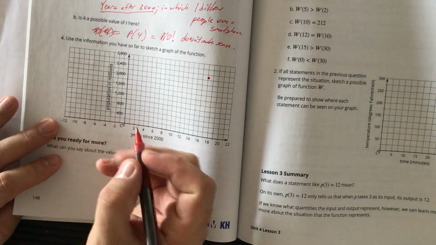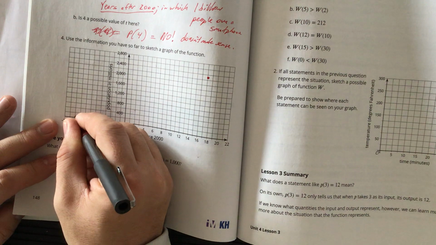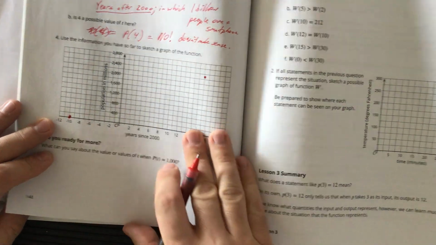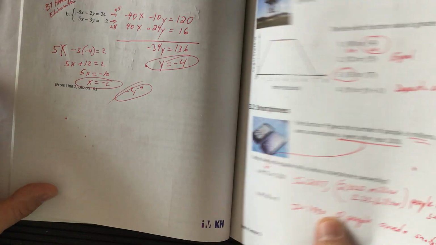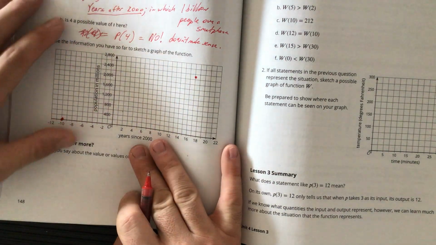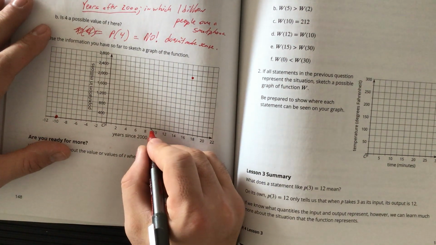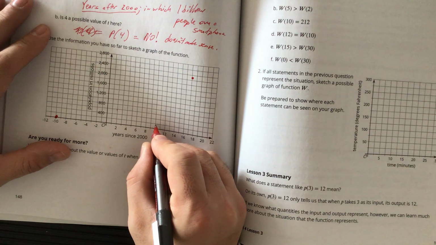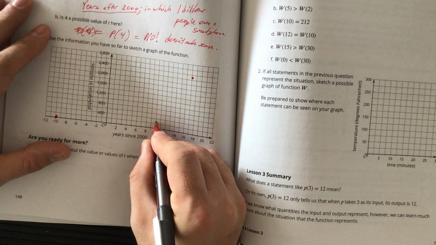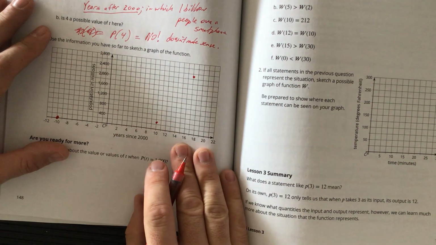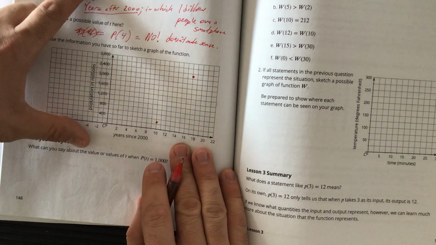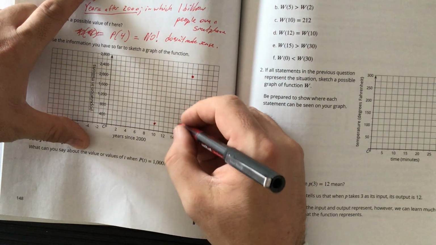Negative 10, 0. 10 and 296. 15 and 1,860.